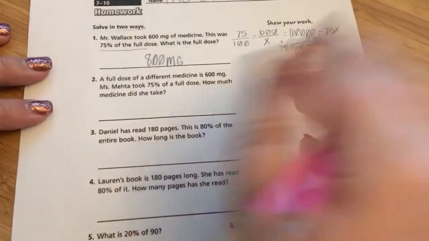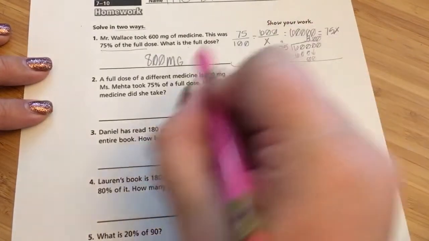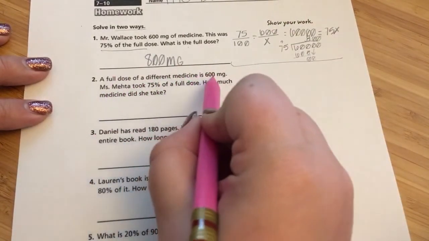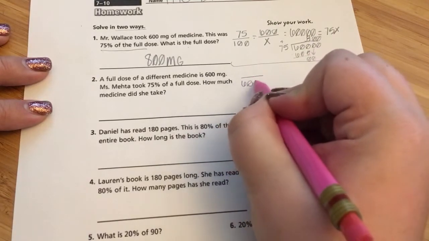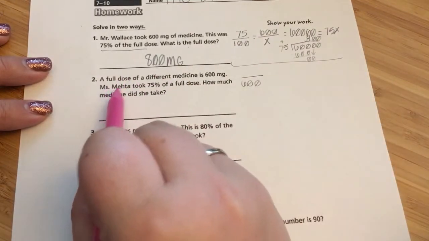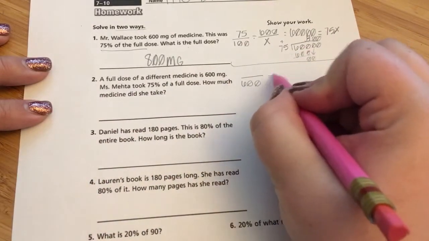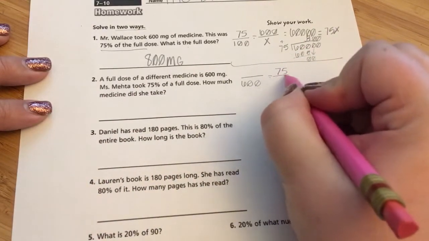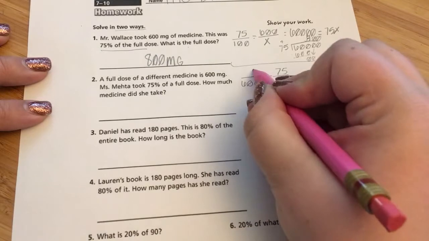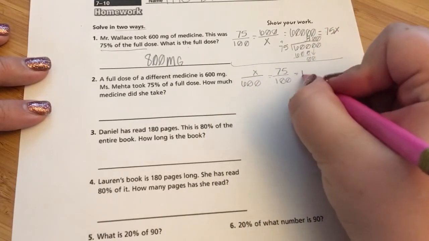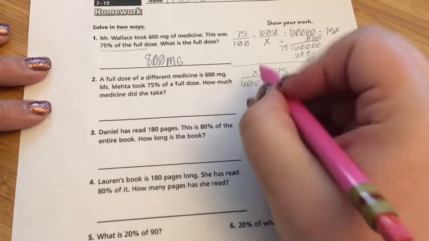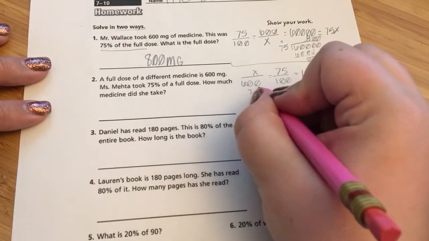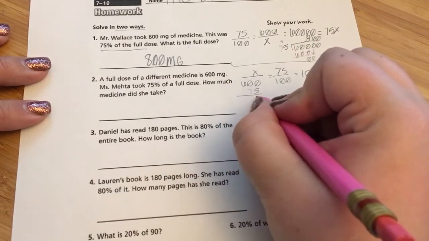Now a full dose of a different medicine is 600 milligrams. Miss Mehta took 75% of a full dose. How much medicine did she take? So my 600 is going to go on the bottom this time because that'd be like saying 100% of that. So 600 multiplied by 75 would be equal to 100x. So 100x is equal to 600 times 75.